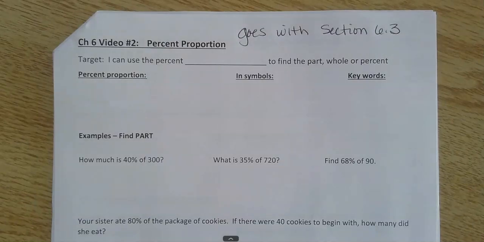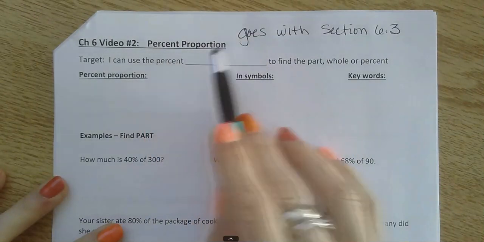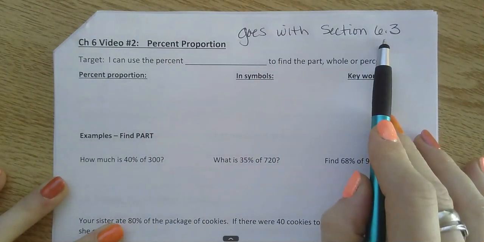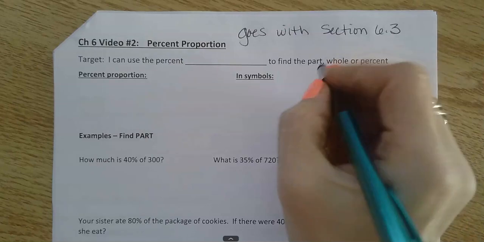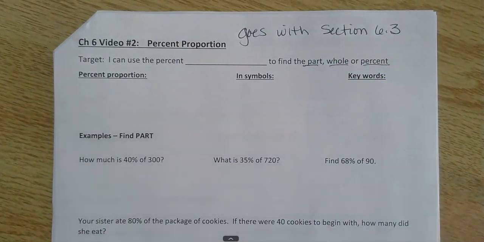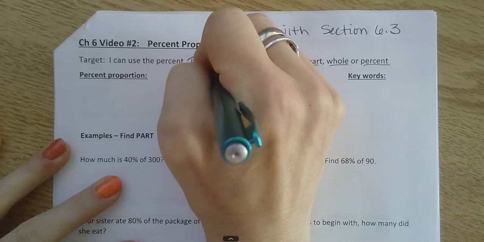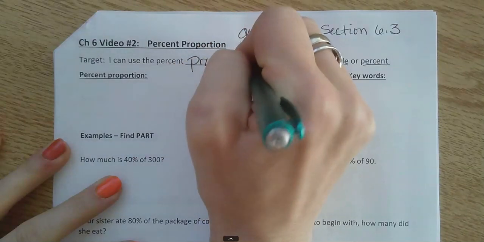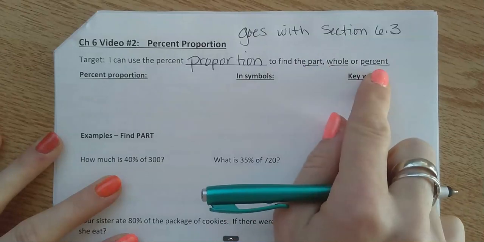In video 2 for chapter 6, we are going to look at the percent proportion. And if you write down up in the corner, this actually goes with section 6.3. So there's two strategies we're going to use to find the part, the whole, and the percent. And 6.3, the percent proportion, is the first one of those two strategies. So we're going to use the percent proportion to solve for or find the part, the whole, or the percent.